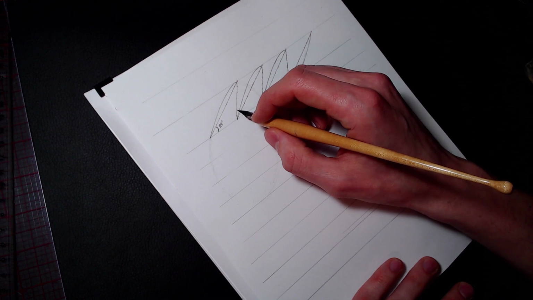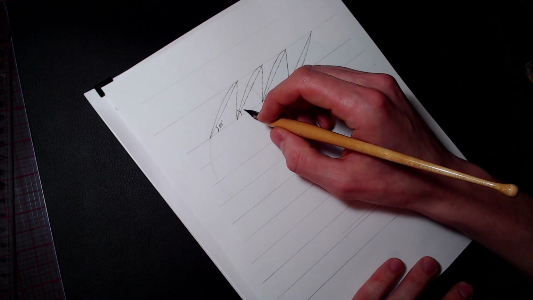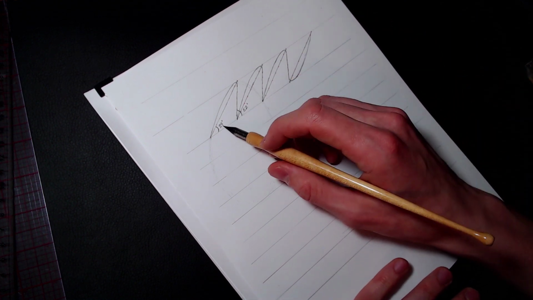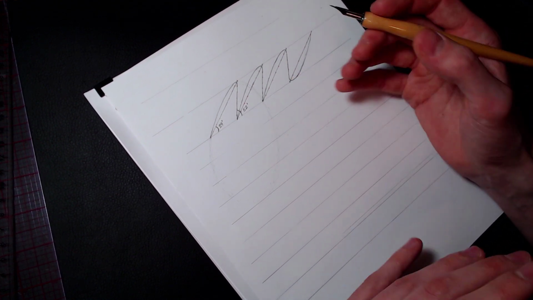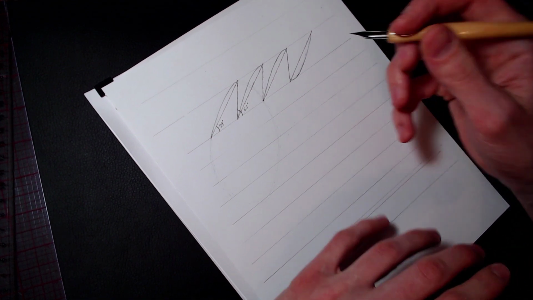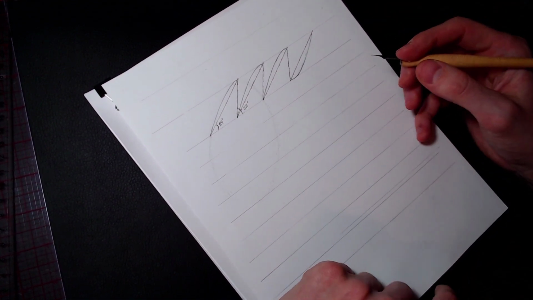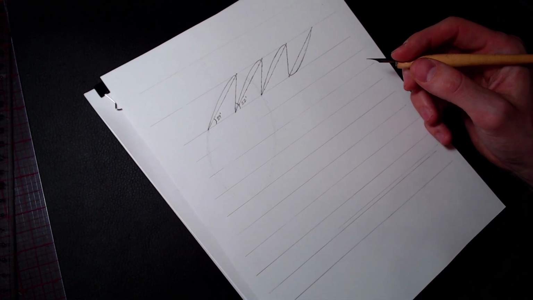And this is my main slant here, which is going to be 52 degrees. So I have a main slant of 52, a connective slant of 29. You could change these slightly if you want. These are just fairly standard values. In a lot of books you see 52 and 30. I'm rolling with 29 today.